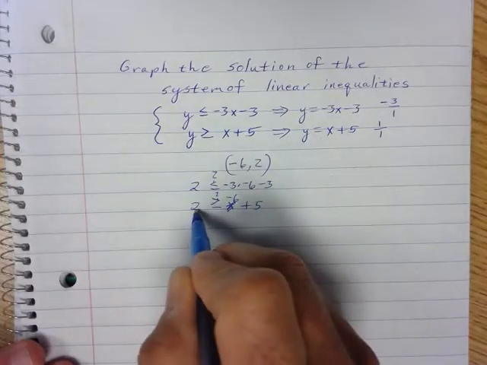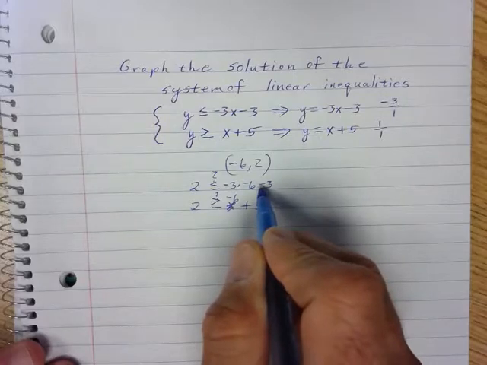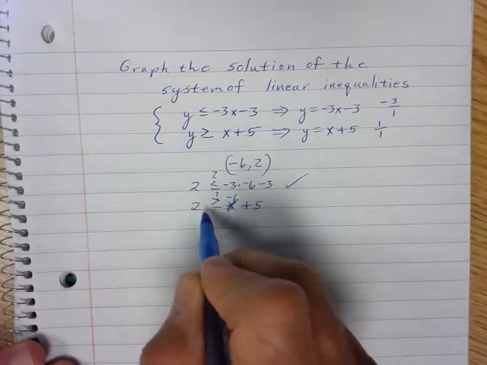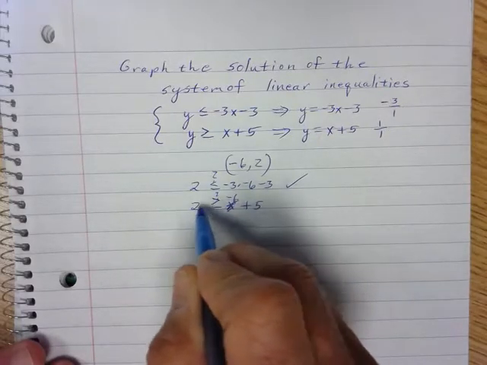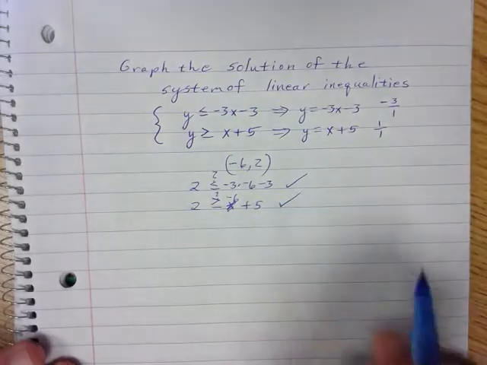So this is 2 less than 18 minus 3, that's 15. 2 less than 15, yes, that checks. 2 greater than negative 6 plus 5, which is negative 1, so 2 is greater than or equal to negative 1, and that checks.